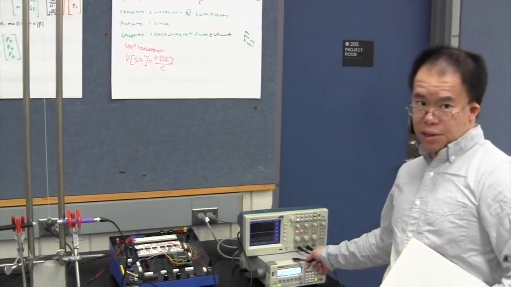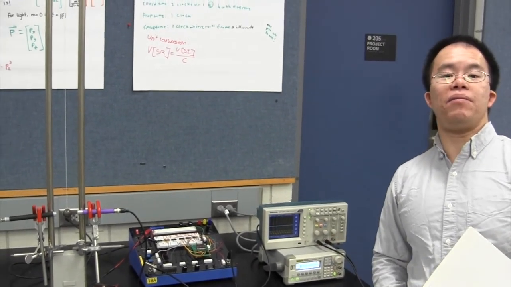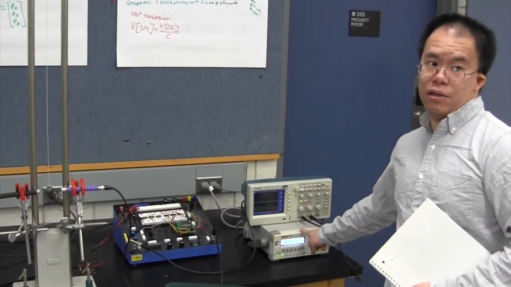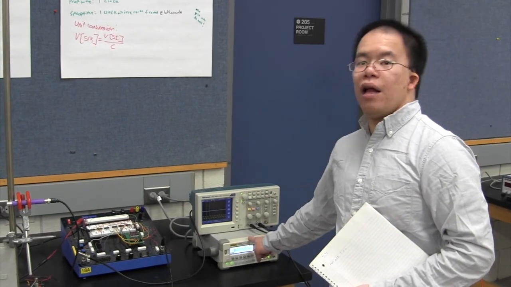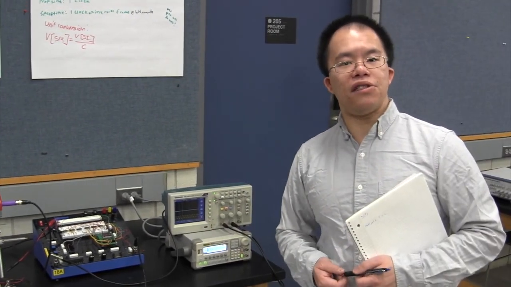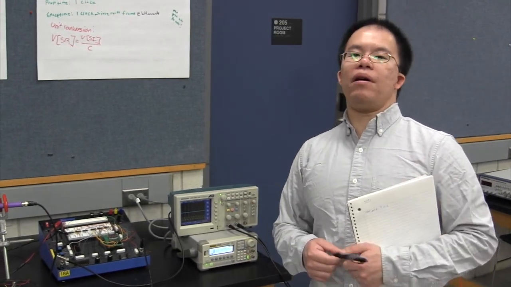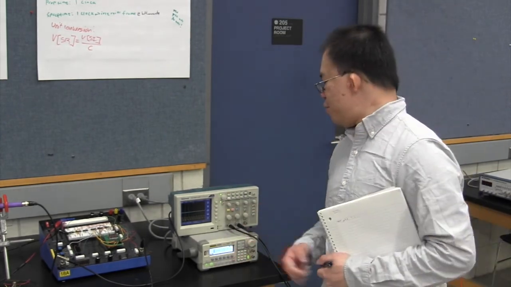Now the one difference between what the manual says and what we're going to do is because I'm using this Rigol function generator here, compared to the BK Precision ones you've been using, the frequency here is way, way, way more stable. As we've talked about before, when we think about uncertainties in experimental measurements, we want to think about what things contribute small uncertainties and large uncertainties.